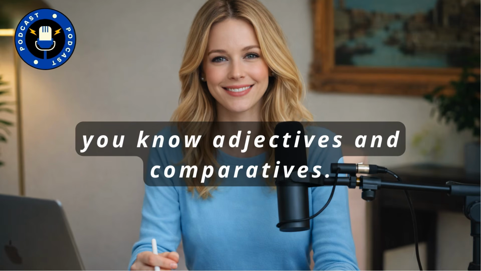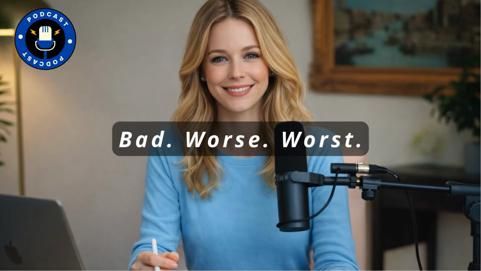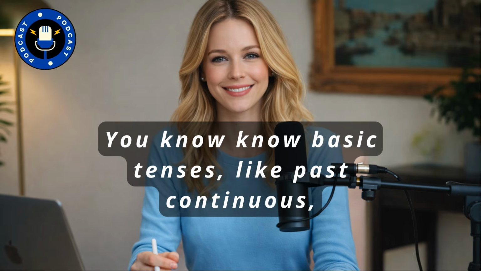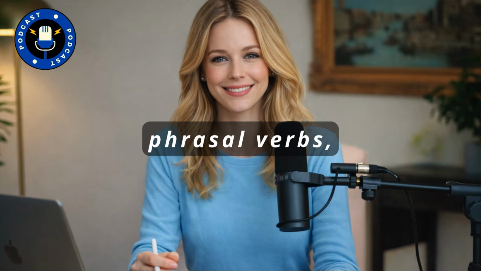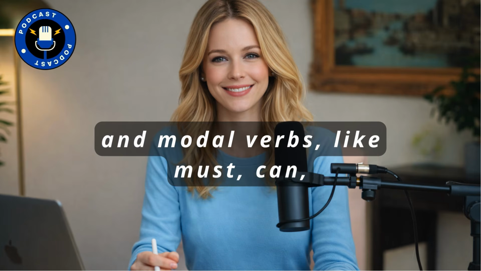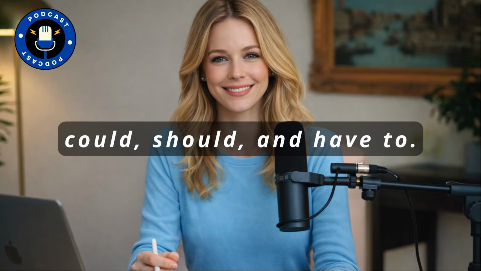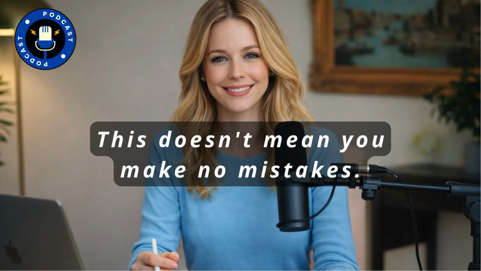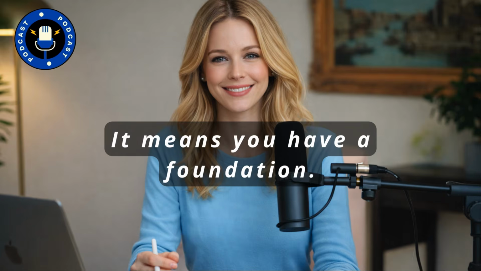At A2, you know adjectives and comparatives: good, better, best; bad, worse, worst. You know basic tenses like past continuous, phrasal verbs, and modal verbs like must, can, could, should, and have to. This doesn't mean you make no mistakes. It means you have a foundation.